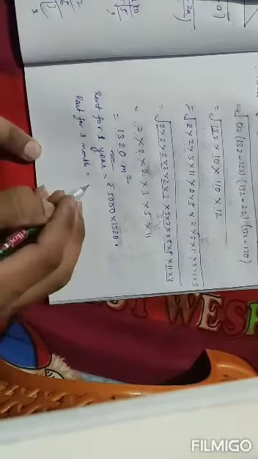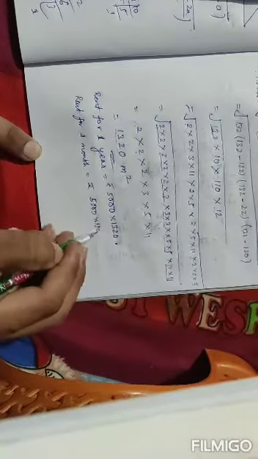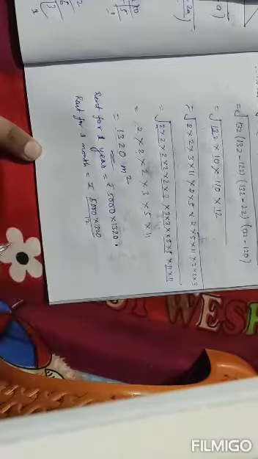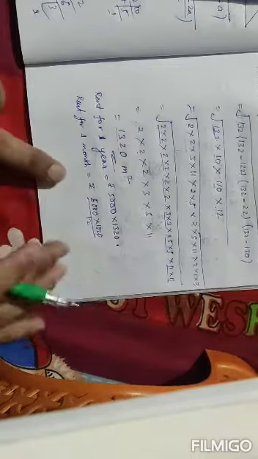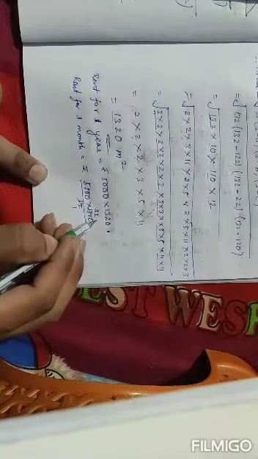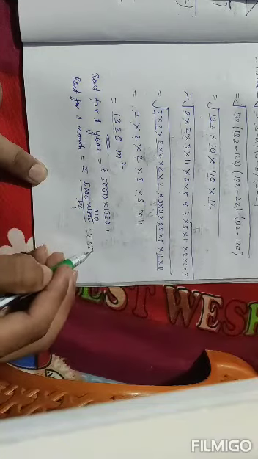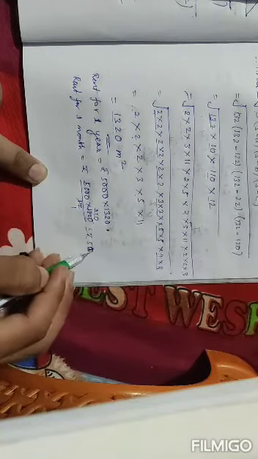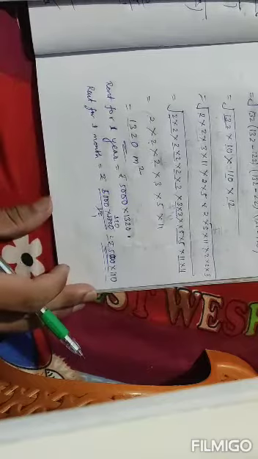It will be rupees 5,000 into 1320 divided by 12, isn't it? Why? Because there are 12 months in a year. So I can cancel: 12 ones are 12, 12 ones are 12, 12 ones are 12 and 0. So it will be rupees 5,000 into 110. This is for 1 month, but we are keeping the advertisement for 3 months, isn't it?